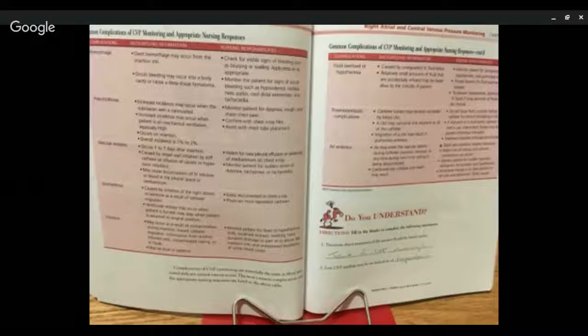You're putting a foreign object into the body. It could puncture the lungs, and that is a pneumothorax. But that rarely happens. Overall incidence of a pneumothorax is 1 to 2%.